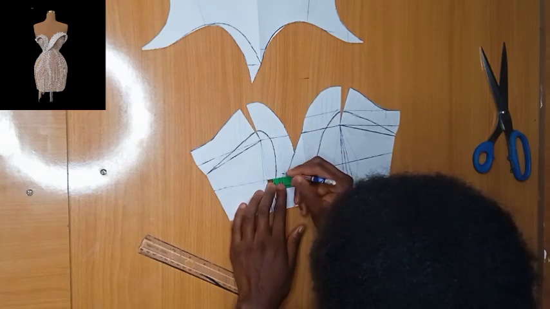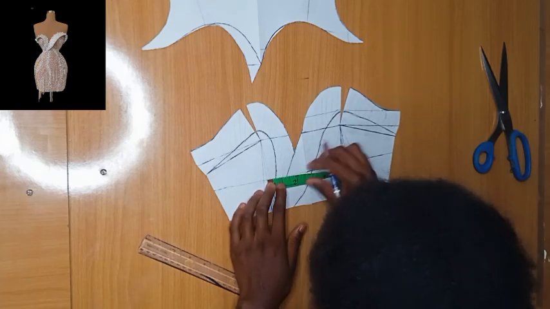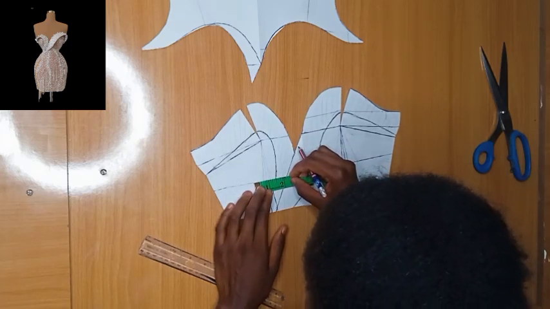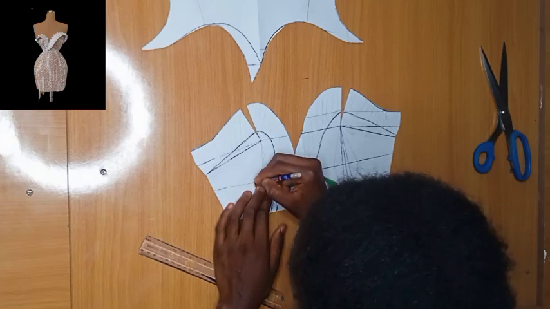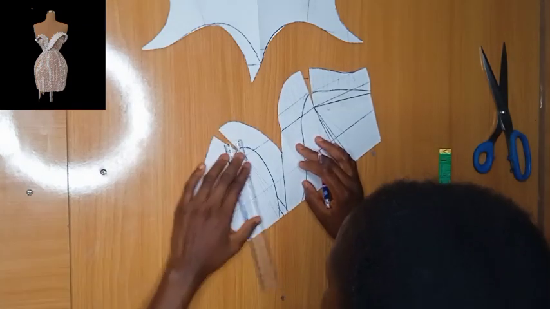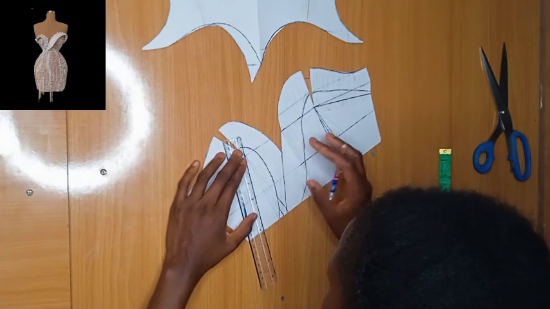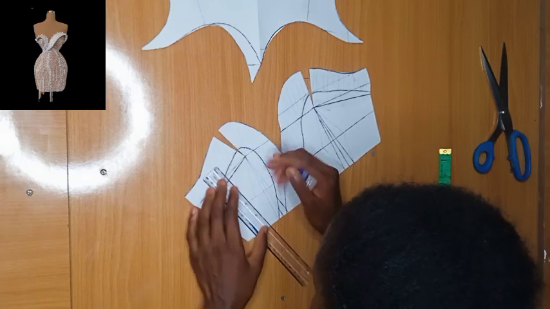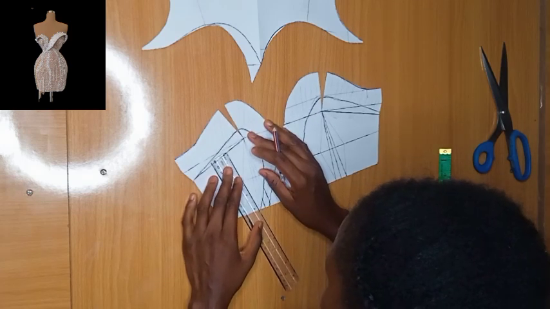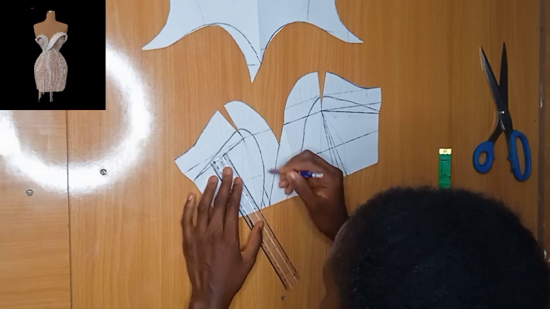You're going to be marking 1 inch from your bust apart measurement at the under bust line, please. And then on that very 1 inch that you marked, you connect to your bust point like so, and you go ahead to connect to the waistline dart, the original waistline dart, like so.